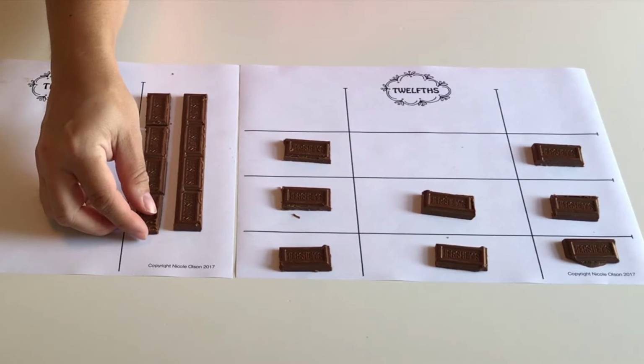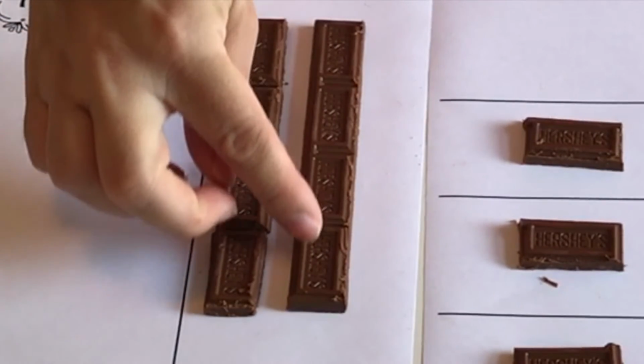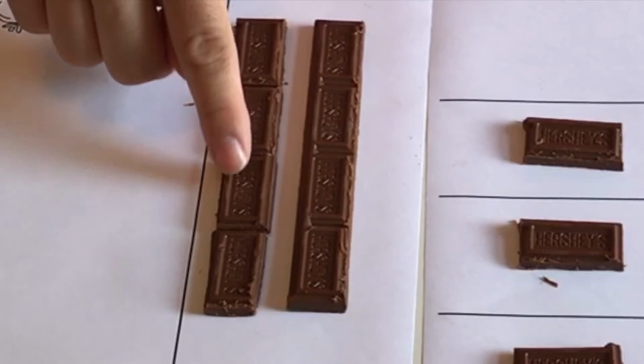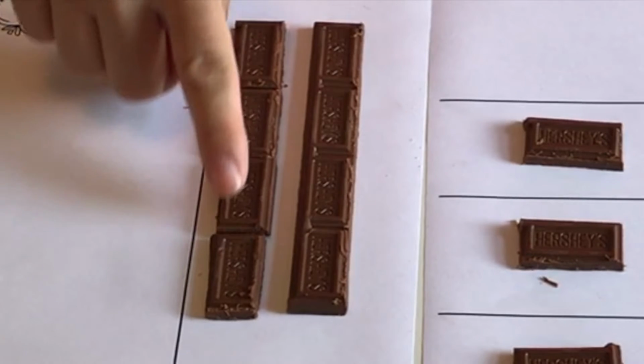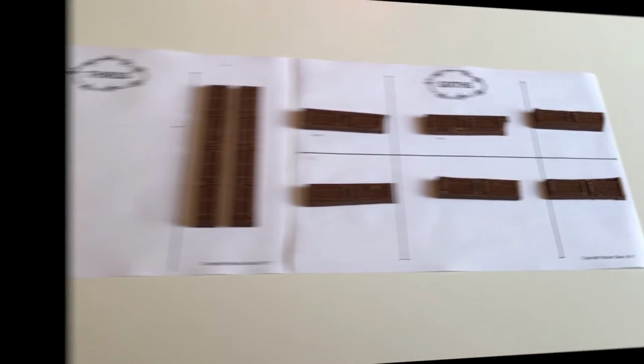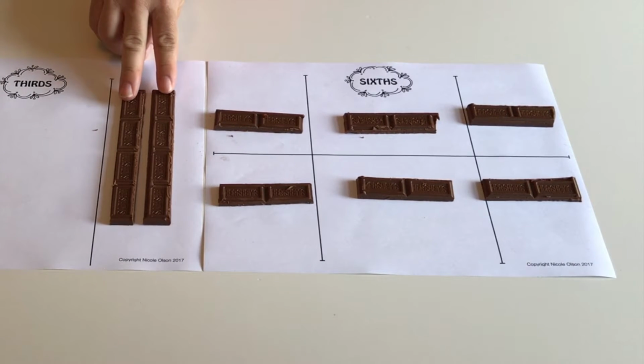Here we go. So 1, 2, 3, 4 rectangles in 1/3. 1, 2, 3, 4 rectangles in 4/12. 1/3 is equivalent to 4/12. 1/3 equals 4/12. Now let's work with 2/3.